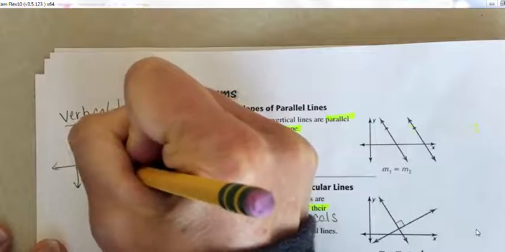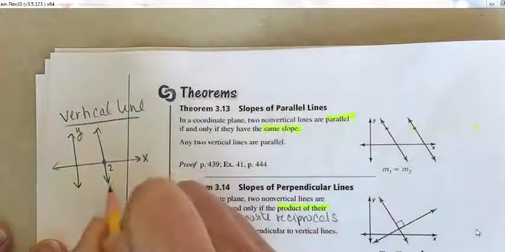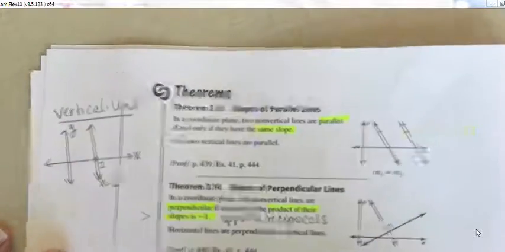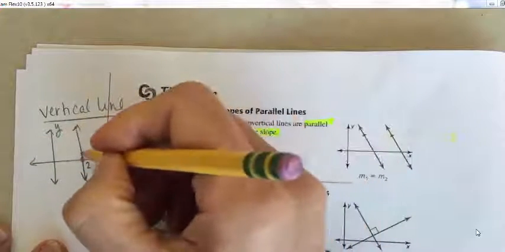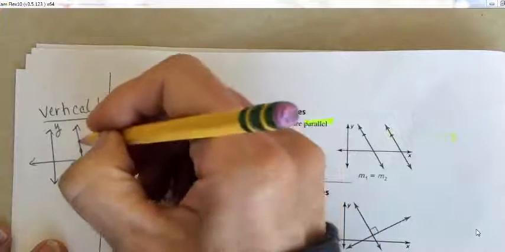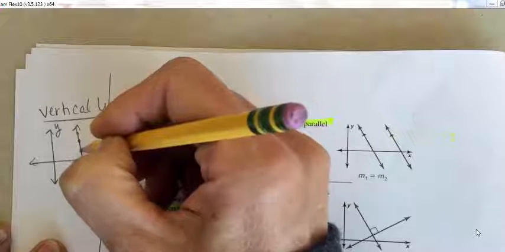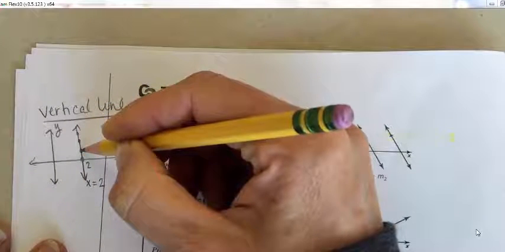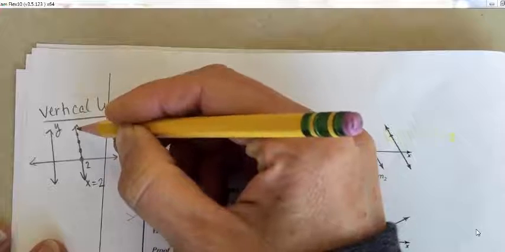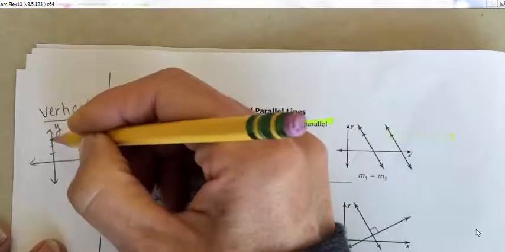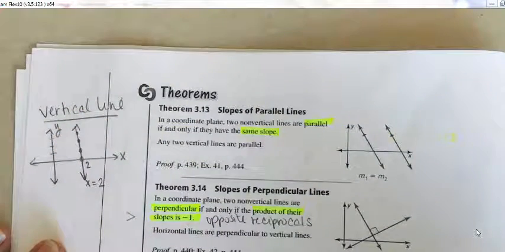So just pretend like that's 2. And so then this is the line x equals 2. Which basically means that on this line, no matter what y value I have, my x value is always 2, right? So this would be, let's just pretend, (2, 1). And then this is (2, 2). And then this is (2, 3), right? Corresponding with different points along the y-axis.